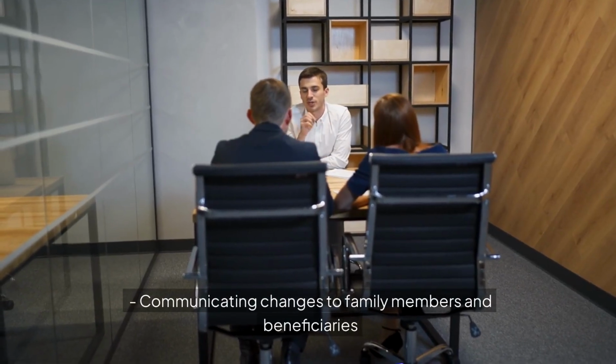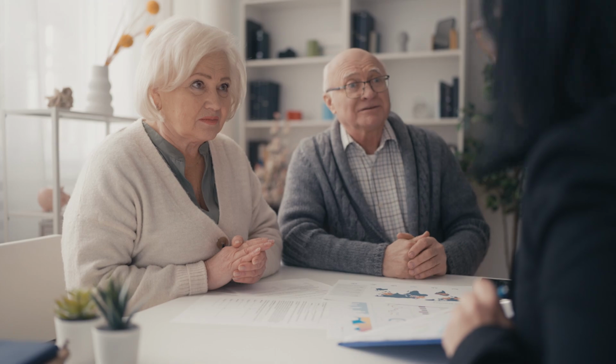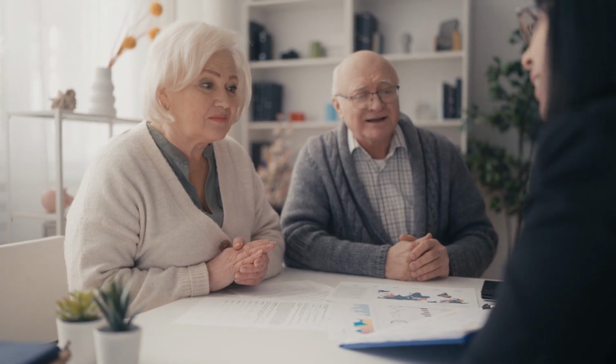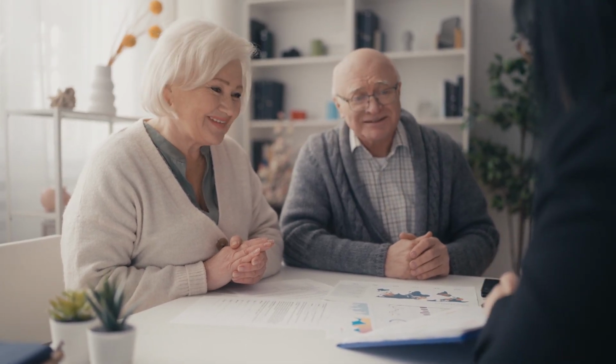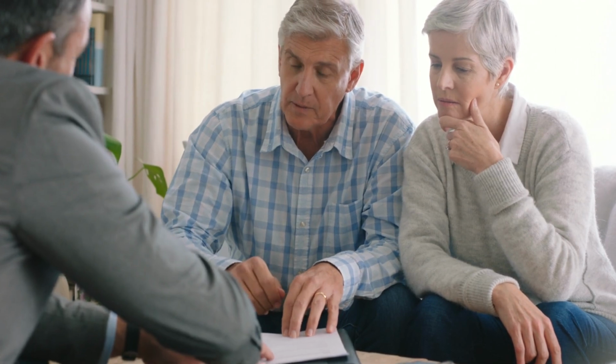Communicating changes to family members and beneficiaries. Communicating changes to family members and beneficiaries is a crucial aspect of updating your estate plan to ensure transparency and prevent any potential misunderstandings or disputes in the future. Effective communication can help manage expectations, clarify intentions, and demonstrate respect for the wishes and concerns of all involved parties.